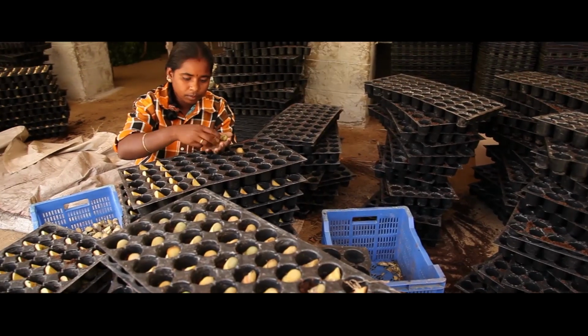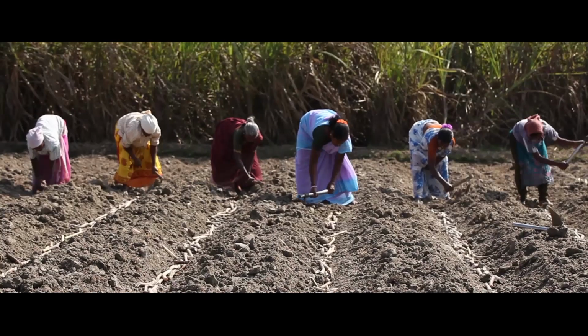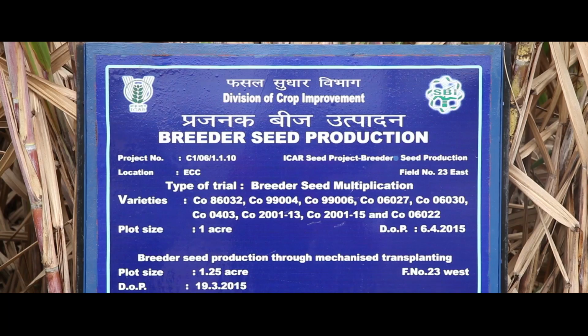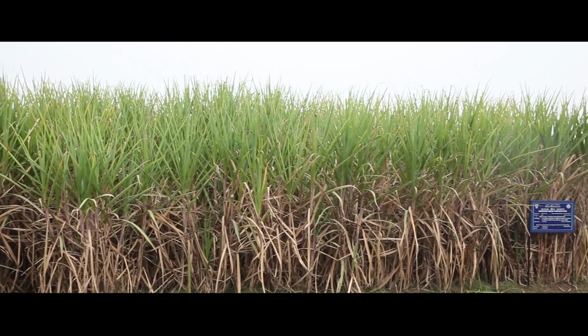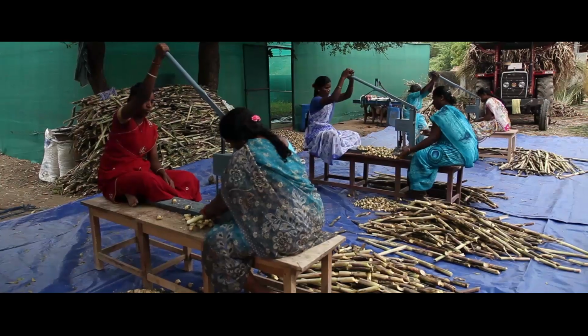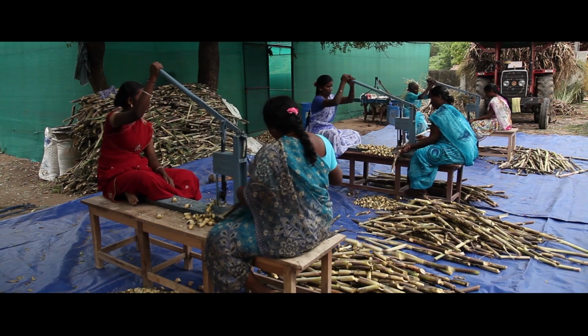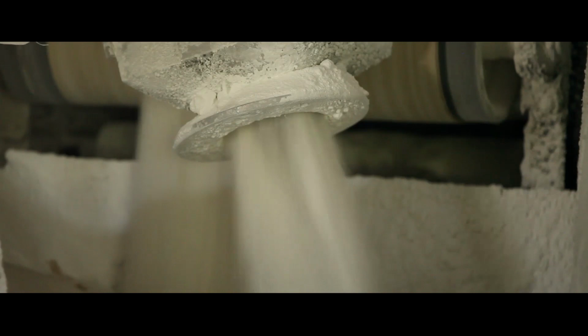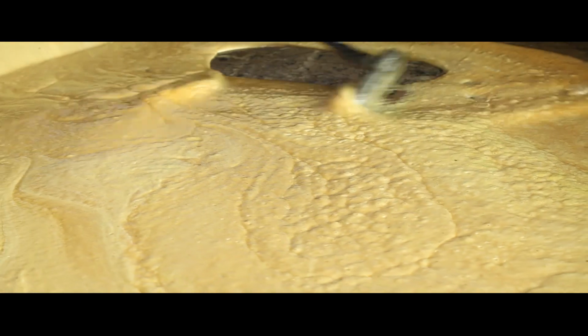It is also a relatively less expensive and labor-saving technique. This is a reliable method for the multiplication of breeder seed, as well as promising seed stock. The cane, after taking bud chips, can be well utilized for preparing juice, sugar, or jaggery.